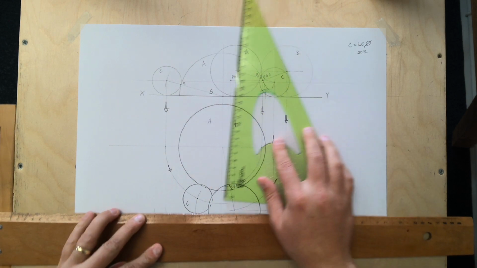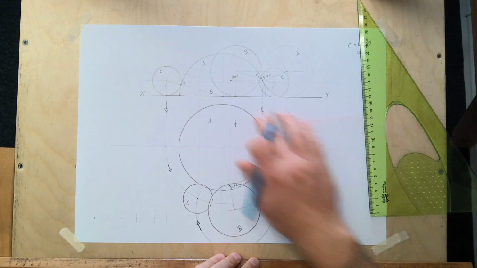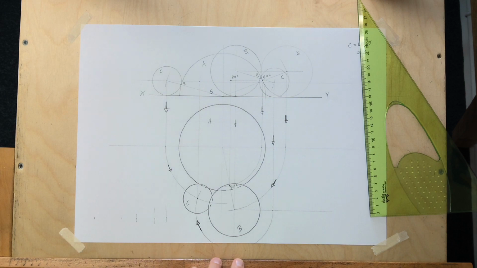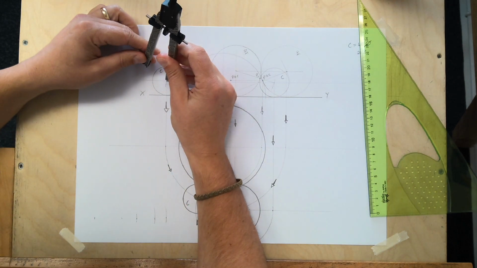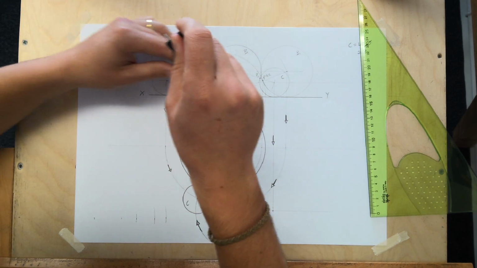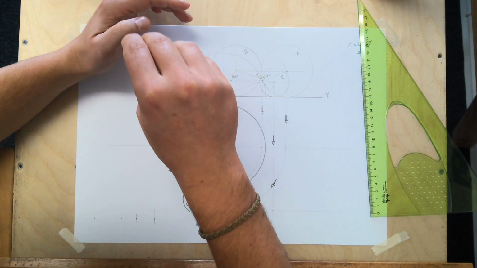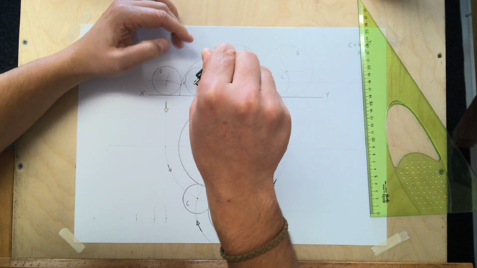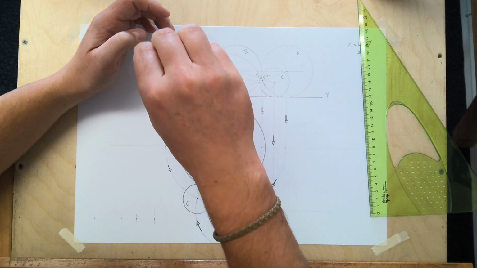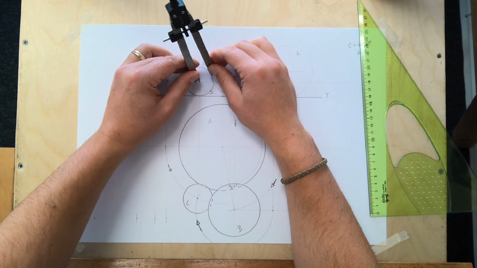Now we're going to bring C, because there it is in plan, we're going to bring that up into elevation. We know that's the height it is off the ground, so therefore that's where it's landed. Get your radius of C. Pop it in there. It's going to tuck in behind B again, in our dotted lines.